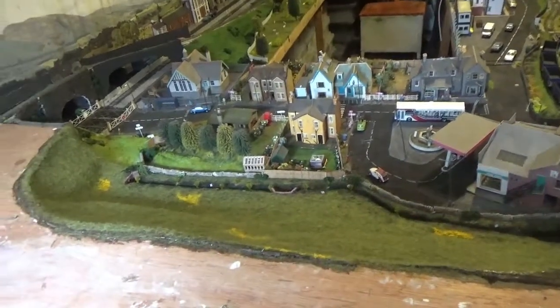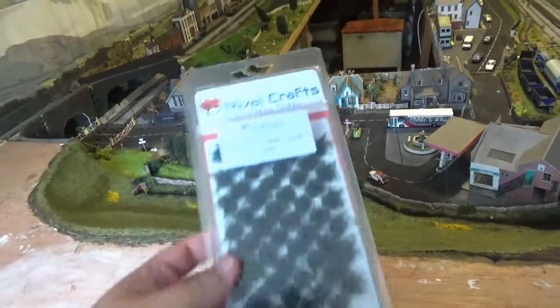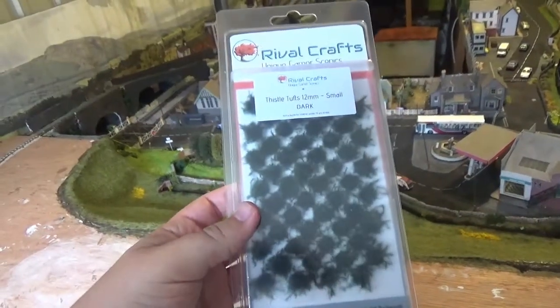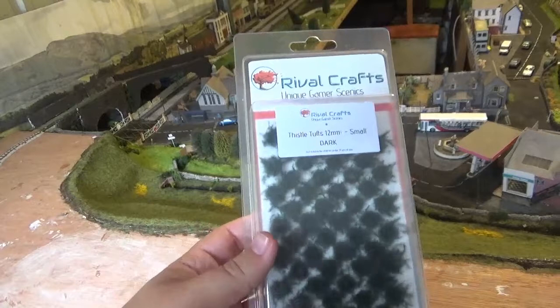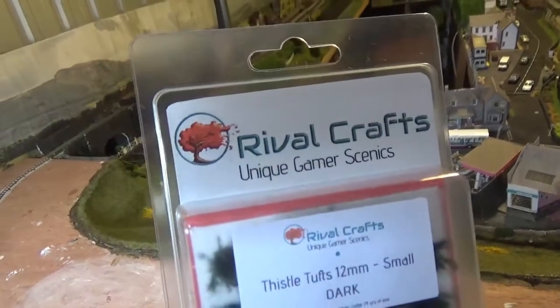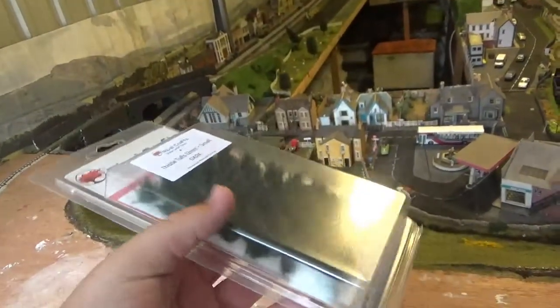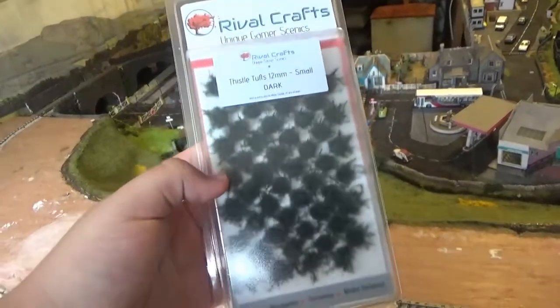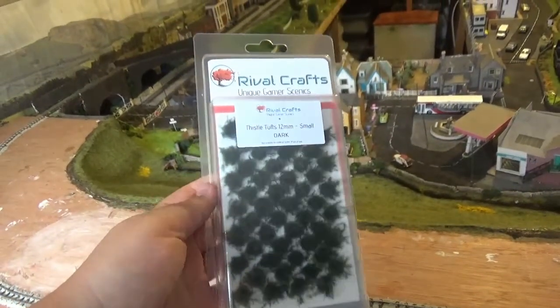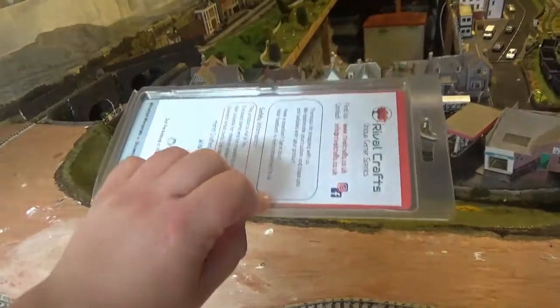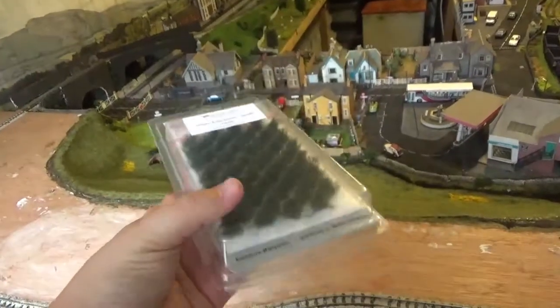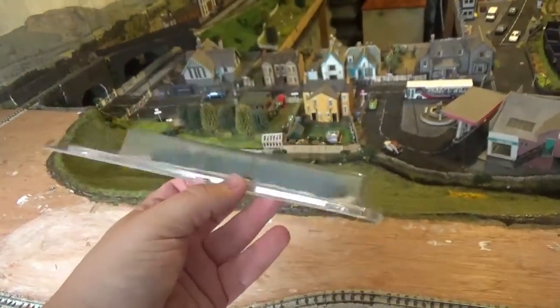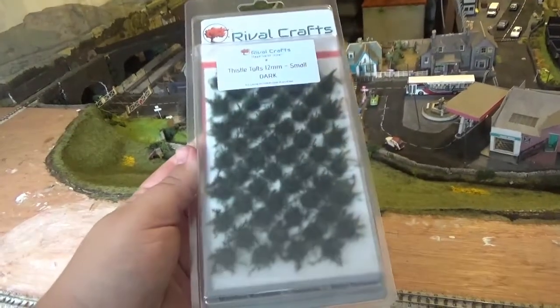So one of the things I'm going to be adding to the scene are these. We've got some thistle tufts made by Rival Crafts. Never heard of them before. I only heard about them when I saw someone in one of the Facebook groups I'm in mention this manufacturer. And so I thought I'd check out their website, and they do a wide variety of stuff. I will put the link to their website below in the description so you can go and have a look.